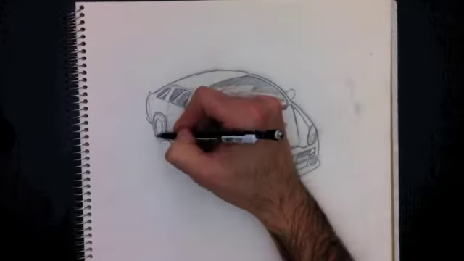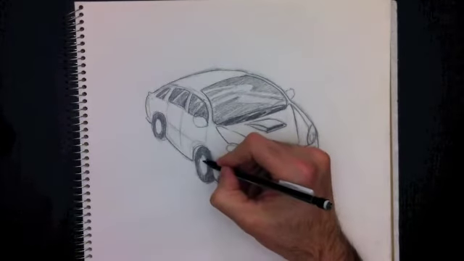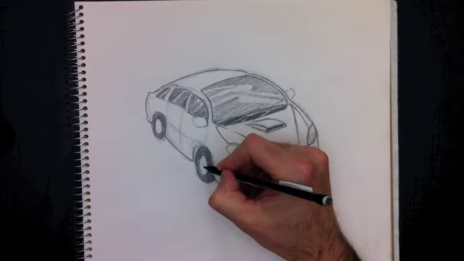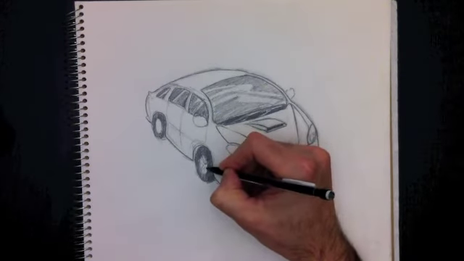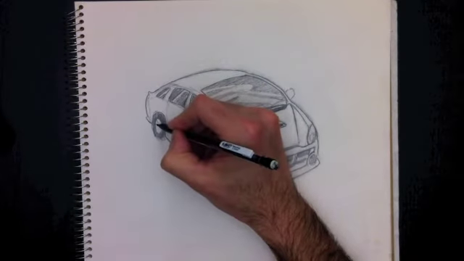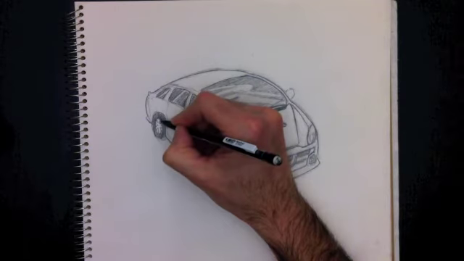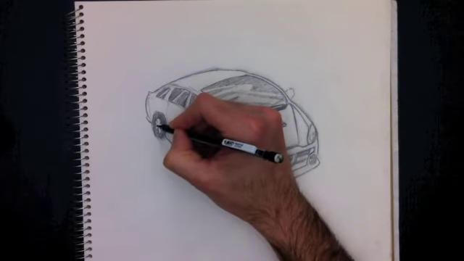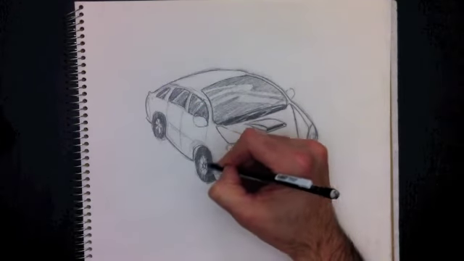So color in the wheels, the tires, I mean. Put in my wheel lines in here, so a little bit of what we used to call mags, or just now wheels, aluminum wheels, maybe hubcaps. There we go, a little center hub.